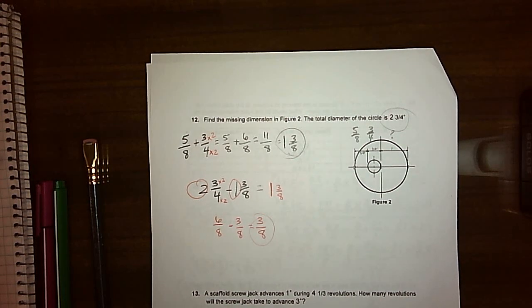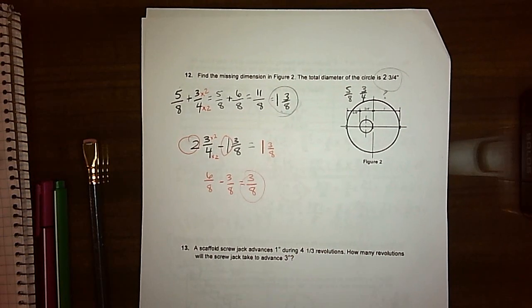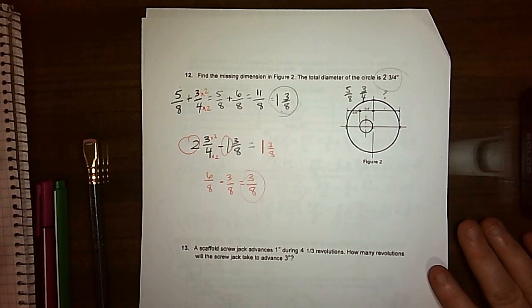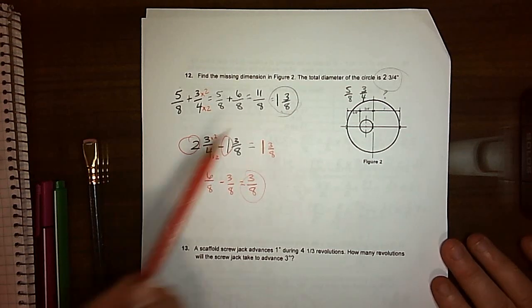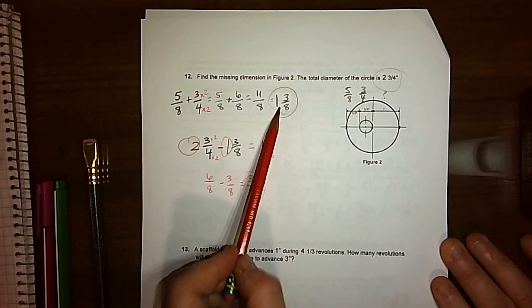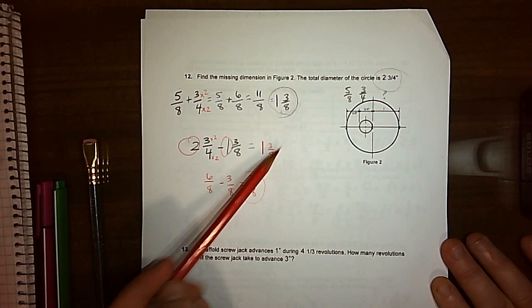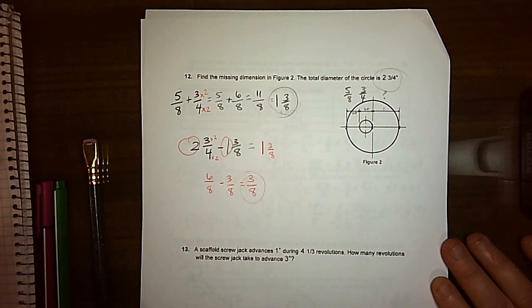Did that make sense? Because again, remember what I said? That was half of our circle, which is the radius. Two radiuses make a diameter.